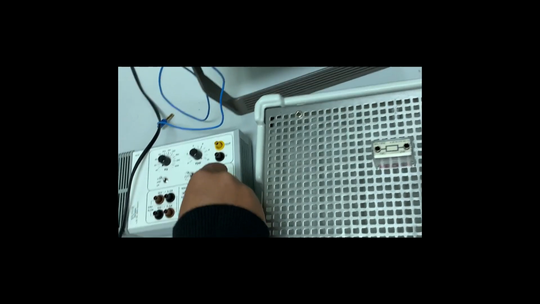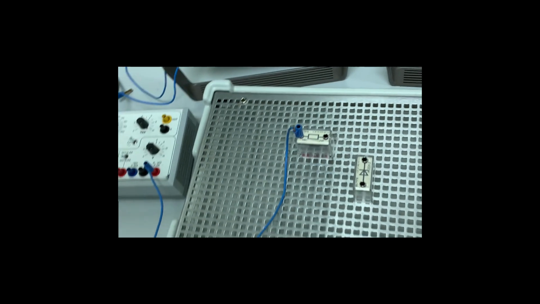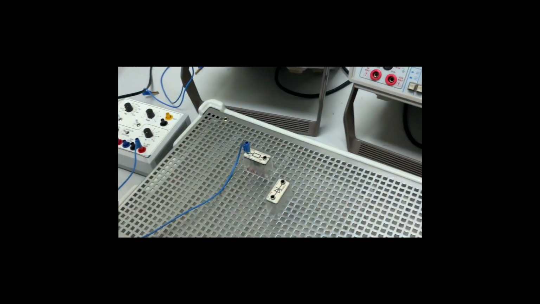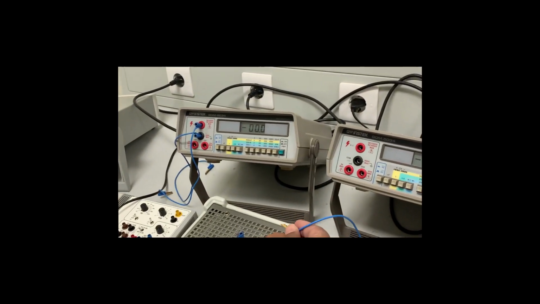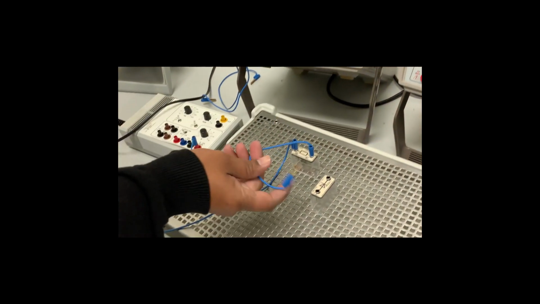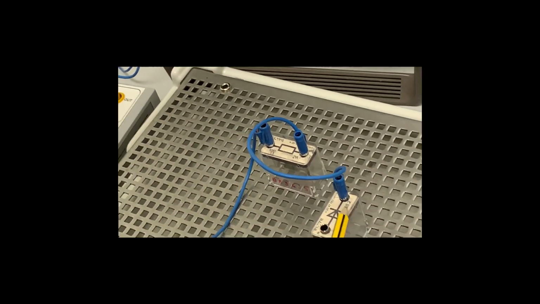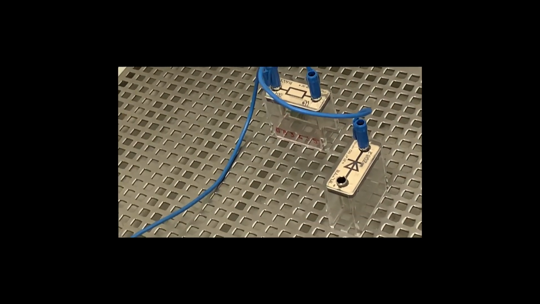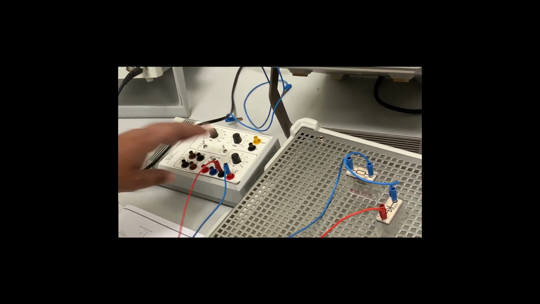So it is from 12 to 100, okay? From 100 to the Zener diode, okay? The Zener diode we are using now is 8.2, ZD 8.2, okay? From here we'll connect to the ground. This is a simple circuit, that's it.